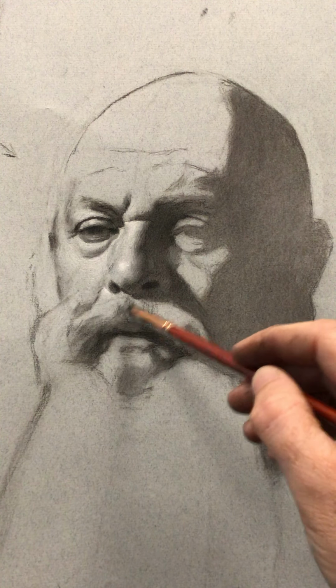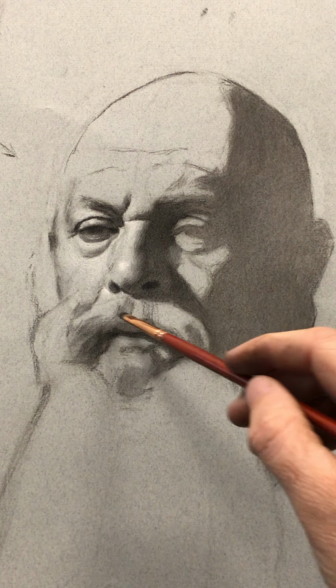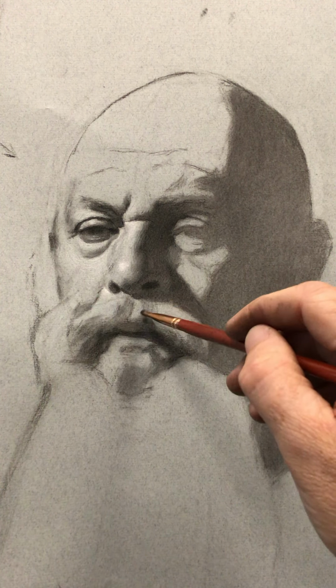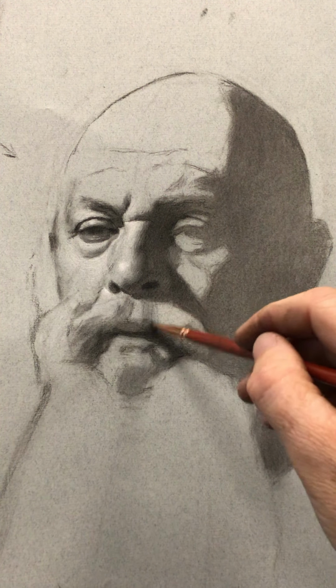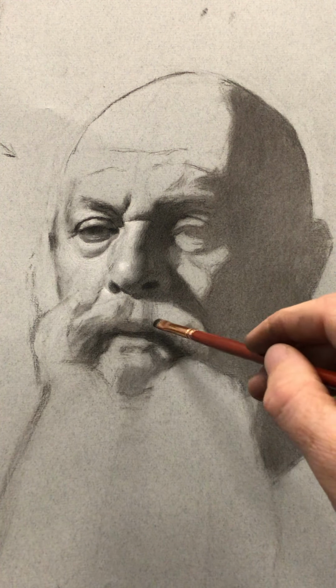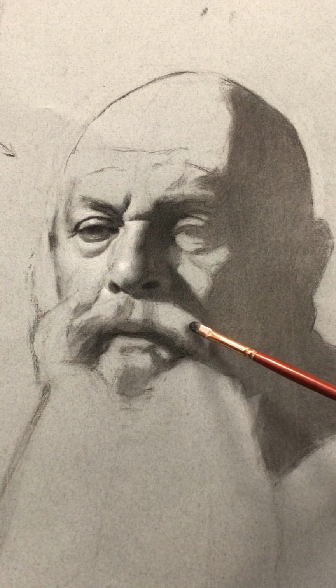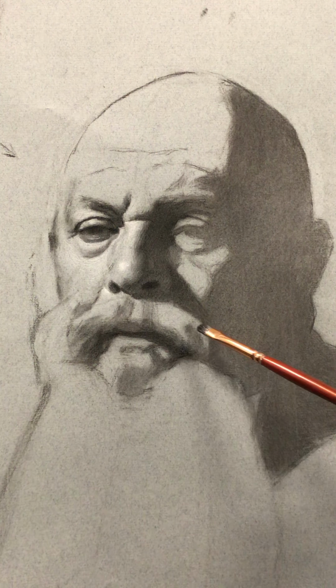And of course, the stone demands that. You can't start off by making individuated hairs. Our problem is that we could do that. We can take the tip of our pencil, we can take the tip of a brush, and we can start making literal hairs. And it's just really not the way to go.